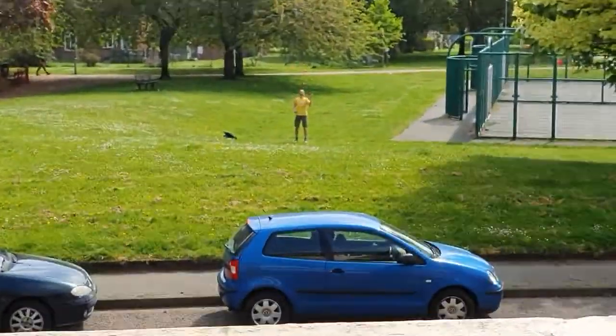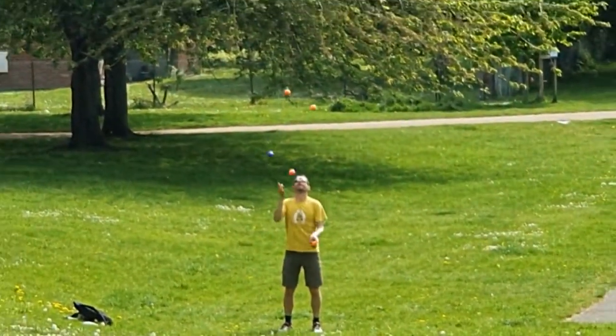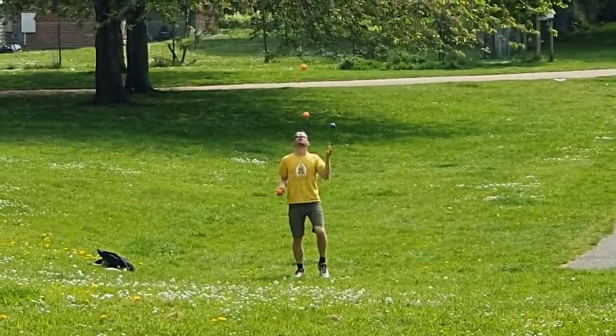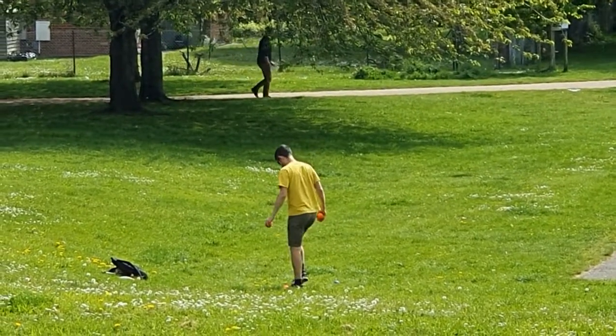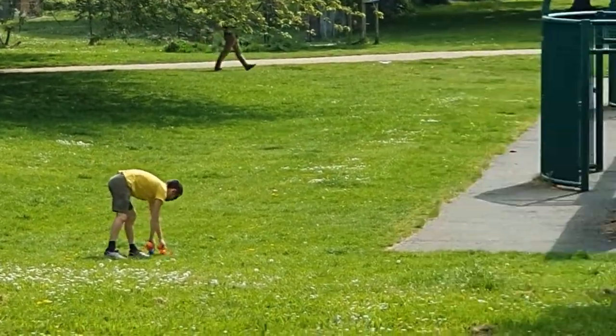Check out this dude. He's in the middle of the park doing some awesome juggling, and he's depending on the idea that those balls will operate to predefined rules.